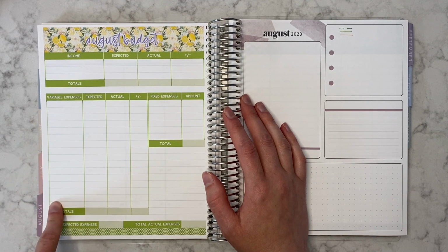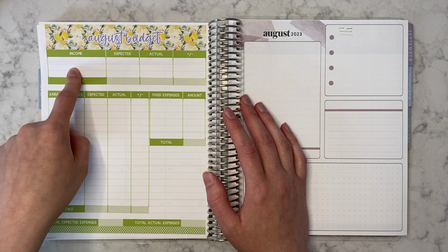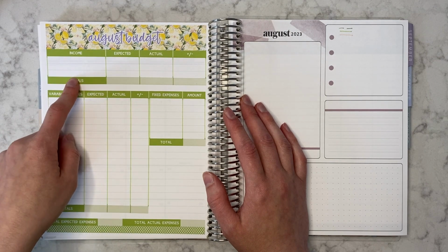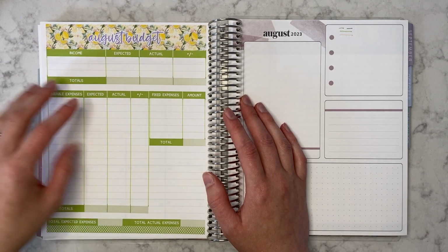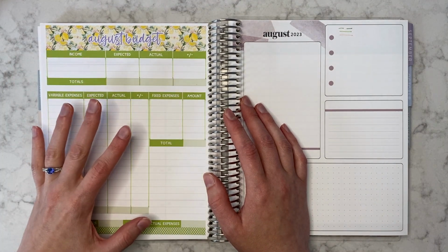I counted how many I needed. I keep my fixed expenses here, variable expenses here, and then we have my income, my husband's income, and then an other category just in case anything extra comes in throughout the month. So that's what this whole setup is right here.